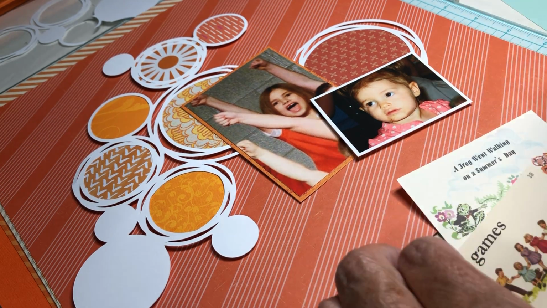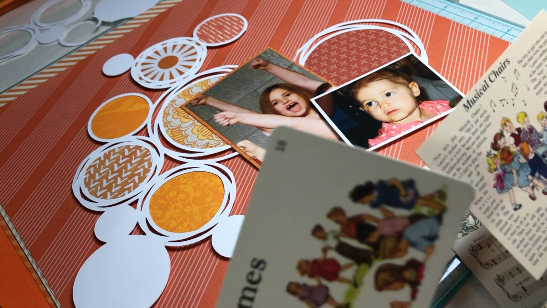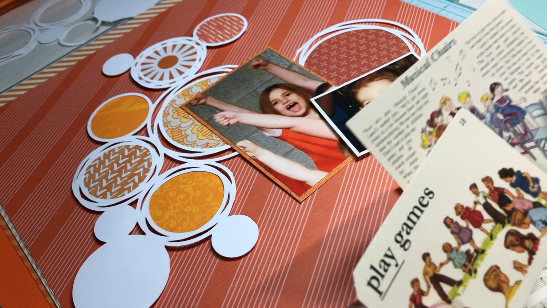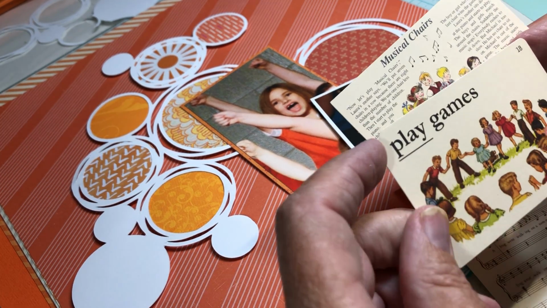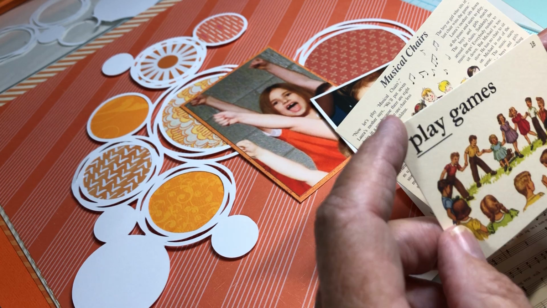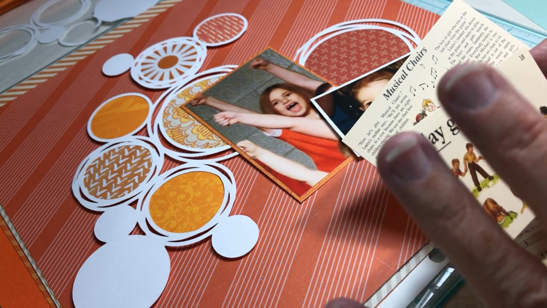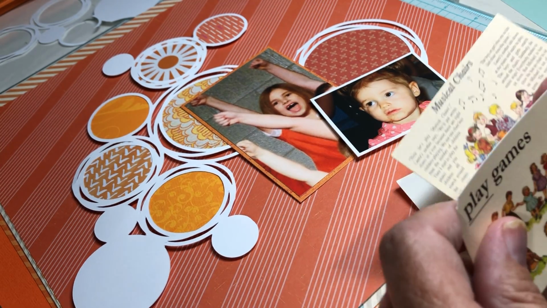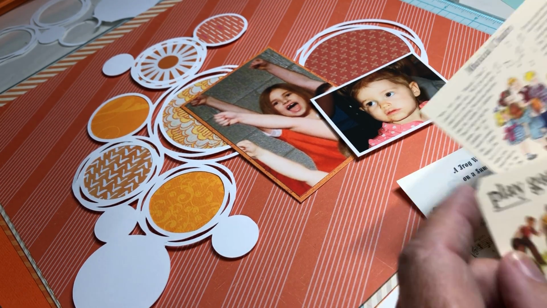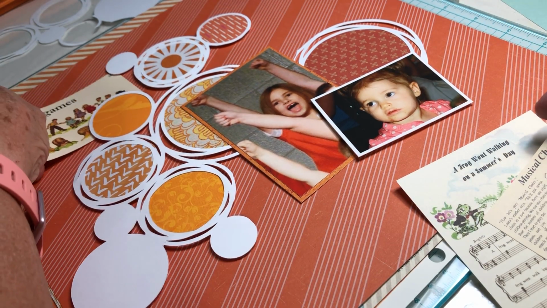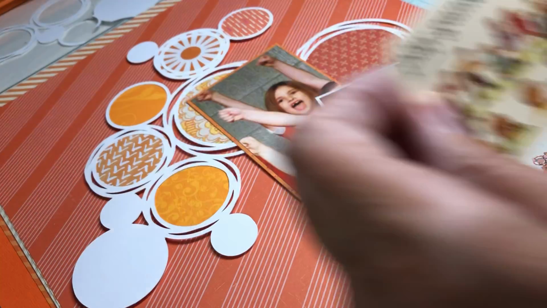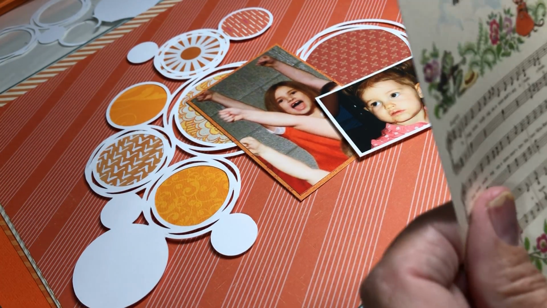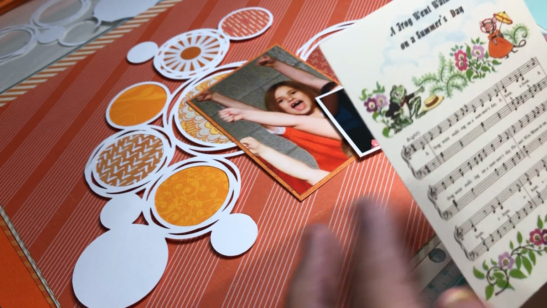If you're familiar with October Afternoon at all, you know that their ephemera is like no one else's ephemera. So there's this cute little card that says play games, and it's kind of like what I'd call a flashcard or reading cards when we were in elementary school. And I thought maybe I could tuck it behind something, whatever. And then I have this one that has musical notes.